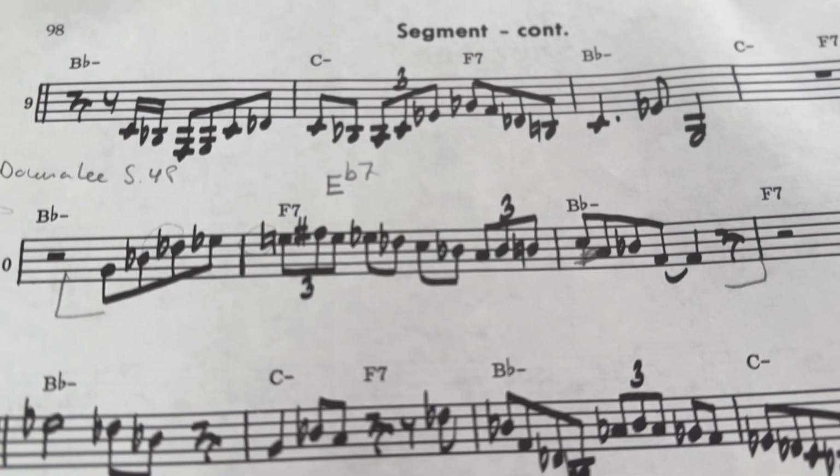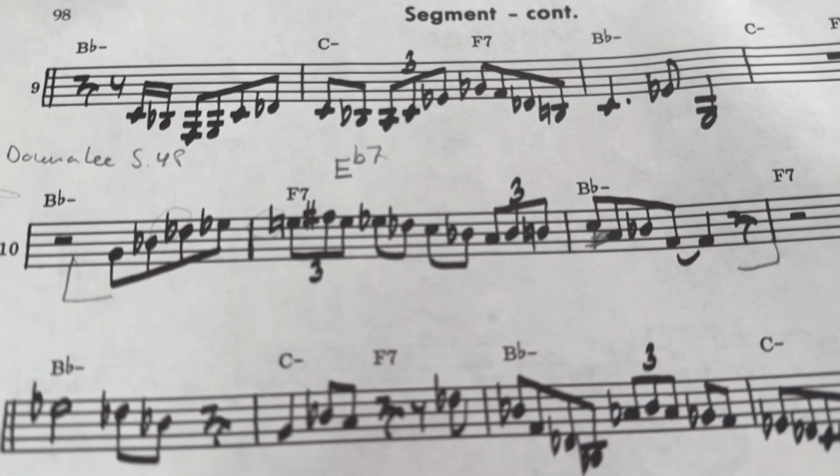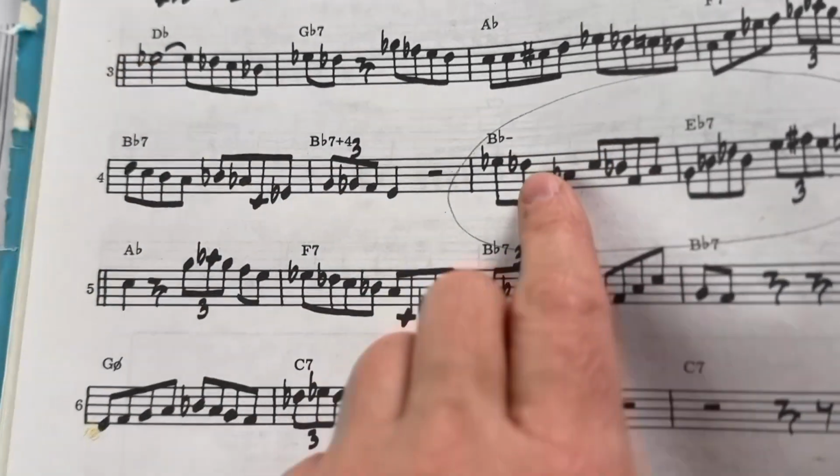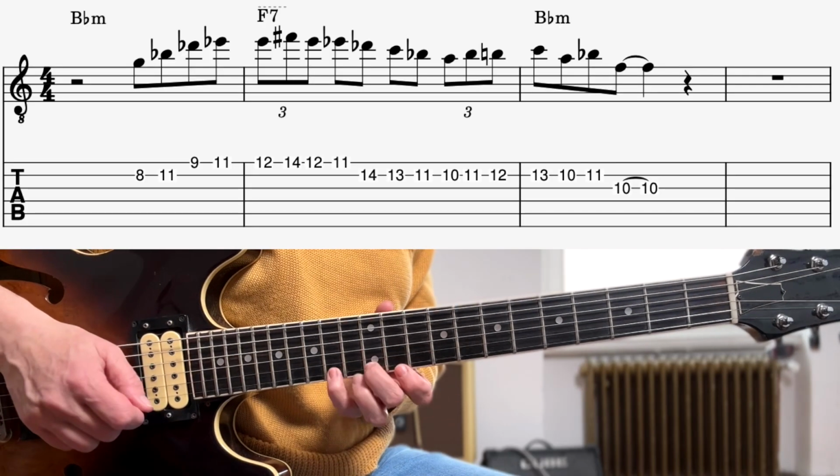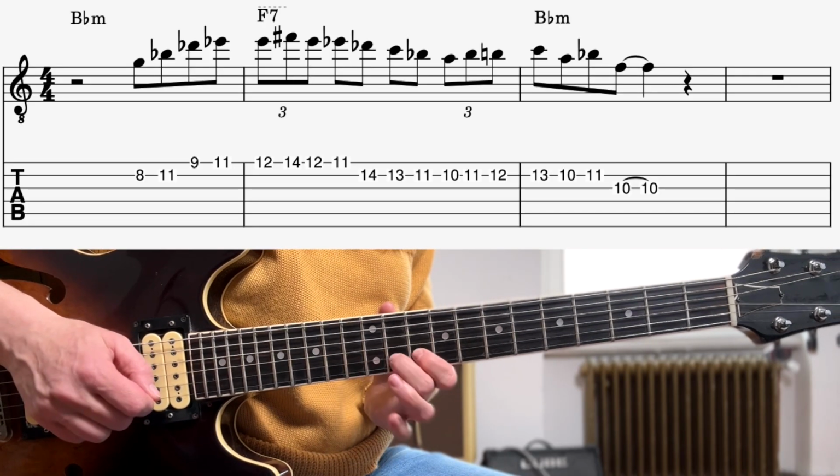Anyways, what we did in the lesson in the end is have a look at the Omnibook and what Charlie Parker is playing here, and we stumbled across this line which seems to come directly from Donna Lee, which is really interesting. So listen to it. So that's how it sounds if you play it like it's written down in the Omnibook.